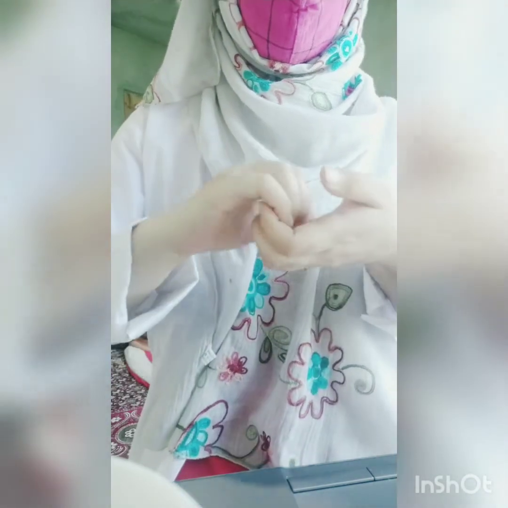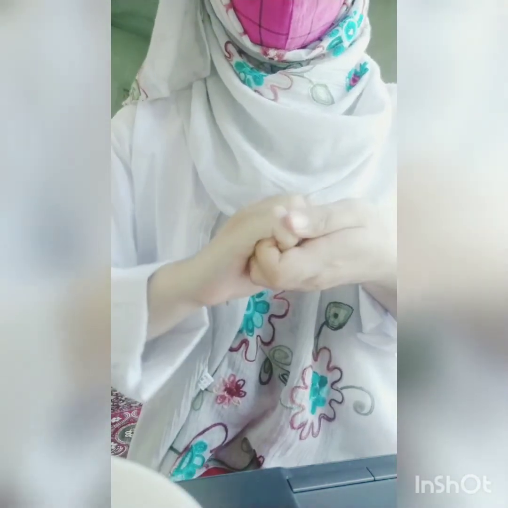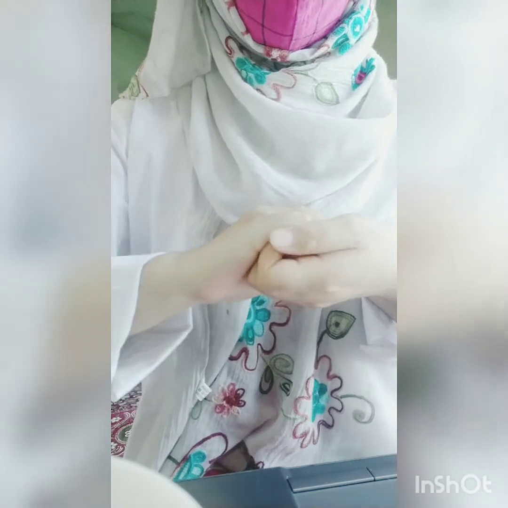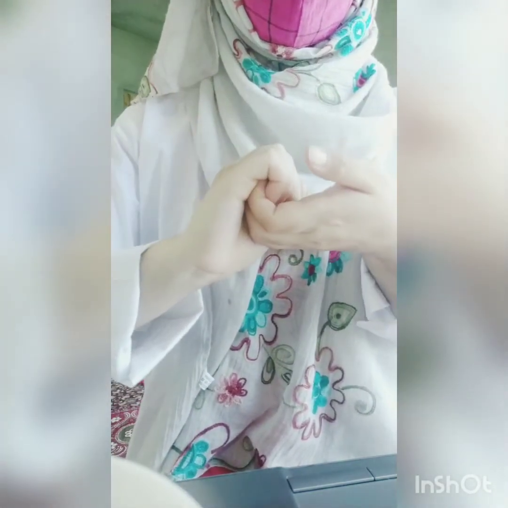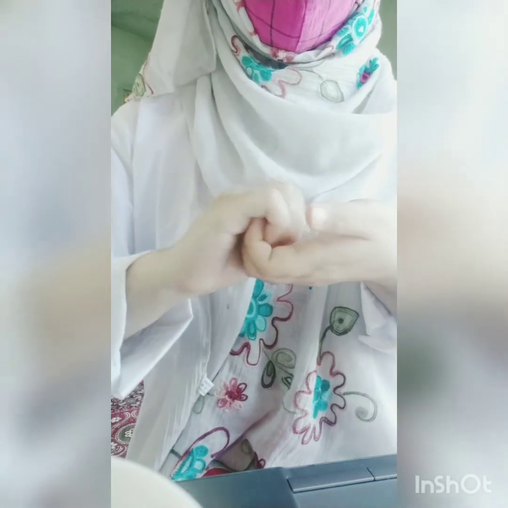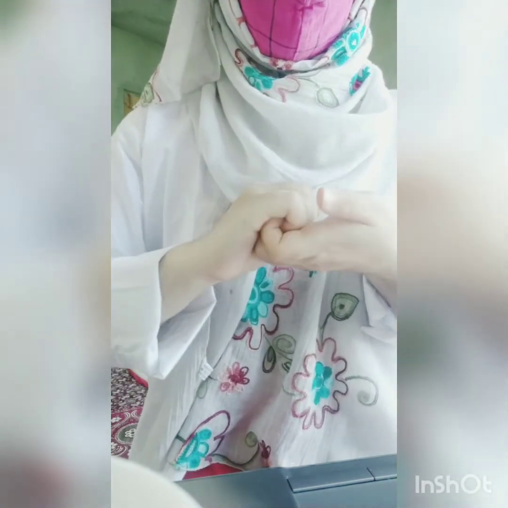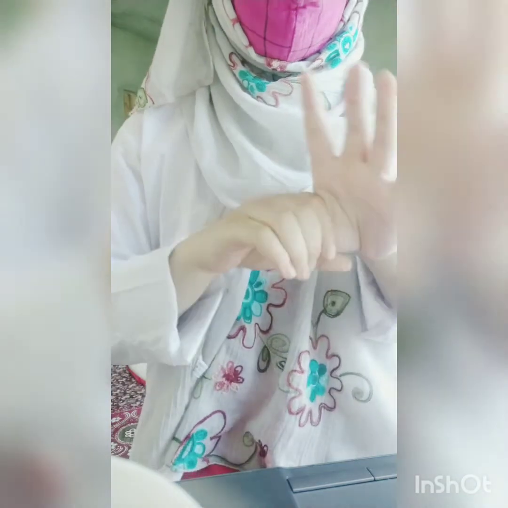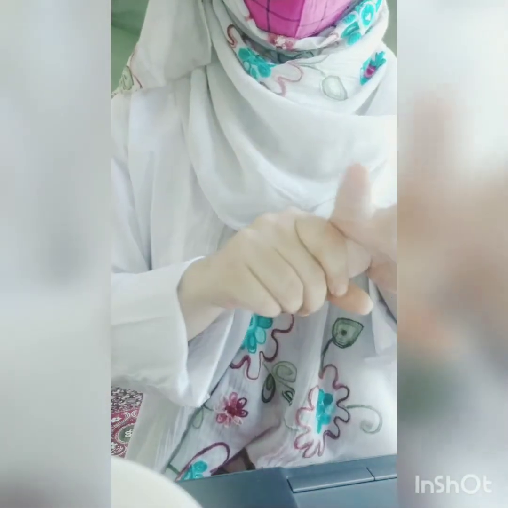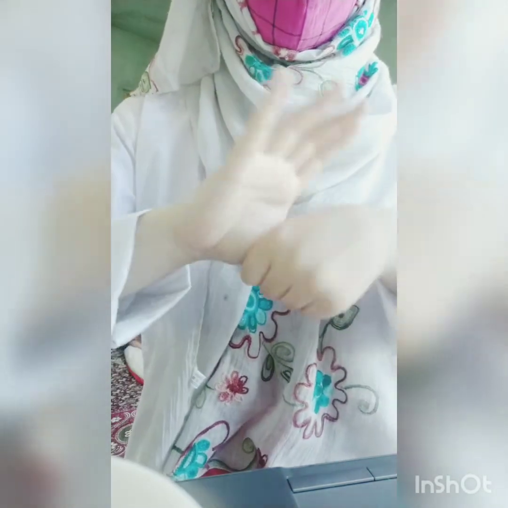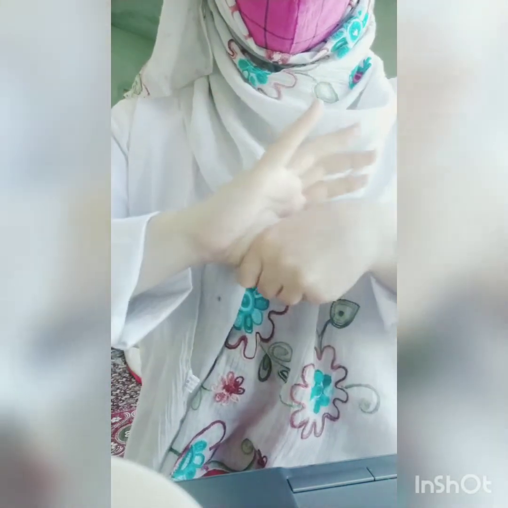Then there is another step, that is rub with the back of the fingers to opposing palm with fingers interlocked. Here the fingers are interlocked with the back of the fingers to the opposing palm. Then the next step is we have to rub each thumb clasped in opposite hand using rotational movement, like this for both the hands.